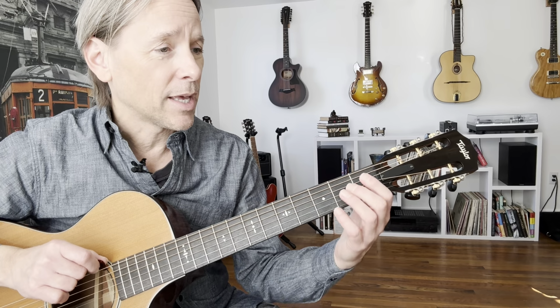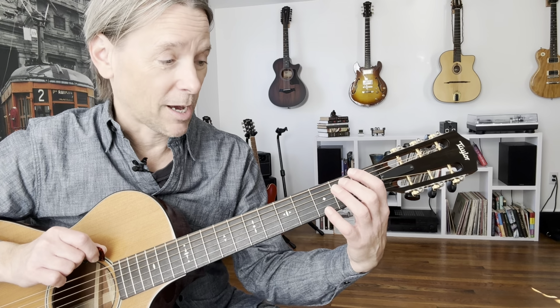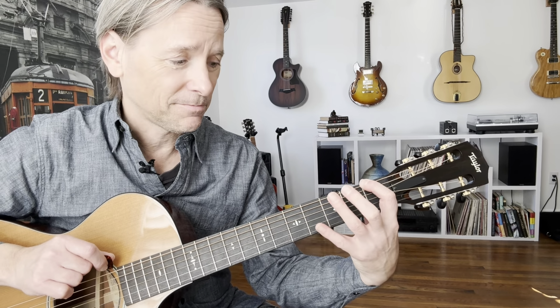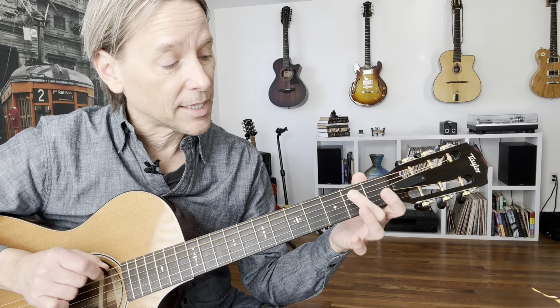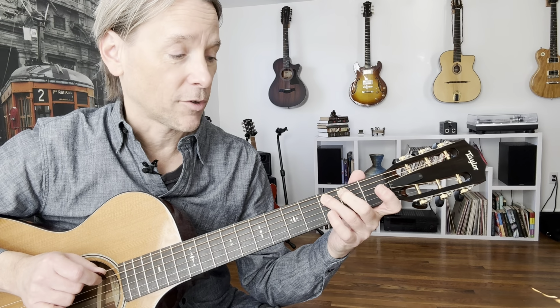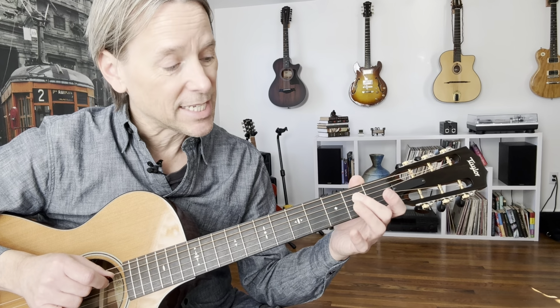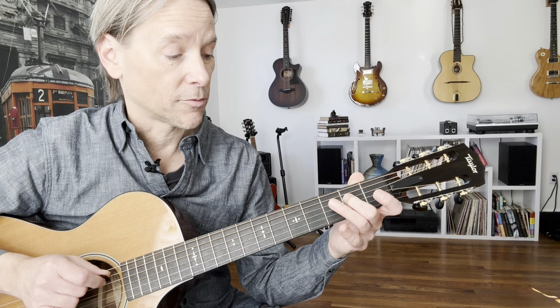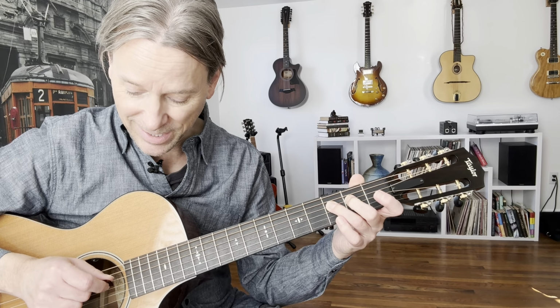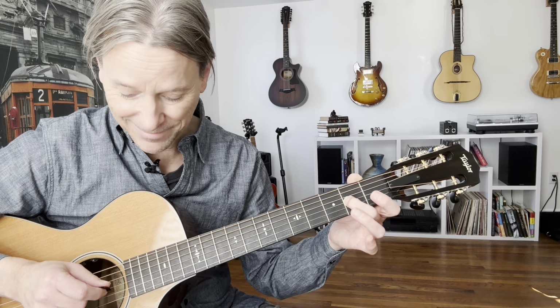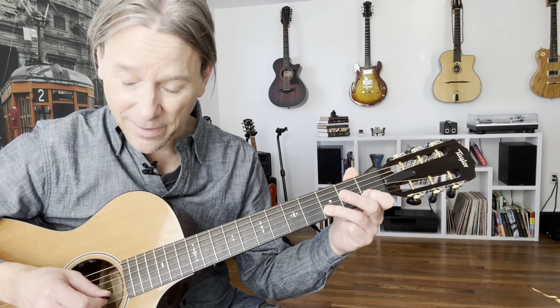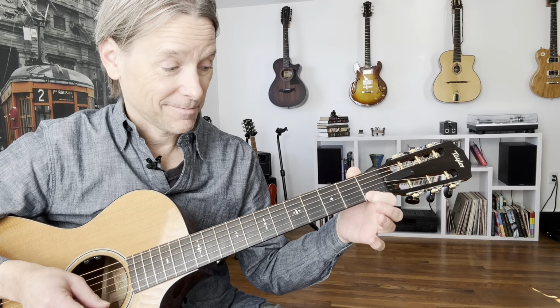Lesson 8, we have E. We learned that one. Now, first fret would be F. Third fret's G. The next one we have A, B, C, and that's open, 2nd fret, 3rd fret. And then the 4th string we have D, E, F. 2nd fret, 3rd fret. Then the 3rd string we have open G, and then 2nd fret A. The next string is the 2nd string, and we have B, C, D. And then the high string is E, F, G again.